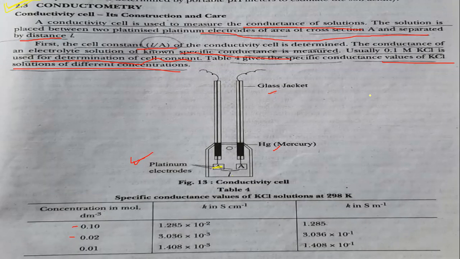The cell constant of a conductivity cell is first determined. The conductance of an electrolyte solution of a known specific conductance is measured. Usually 0.1 molar KCl is used for determining the cell constant. The table given below gives the specific conductance values of KCl solution for different concentrations.